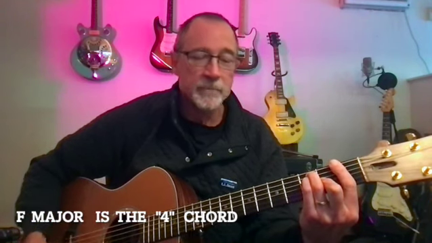Then the 4 chord, which you're very familiar with, because if you play the blues in C, you're going to be playing this 4 chord, which is F. And it's a major chord. So the 1 is major, 2 is minor, 3 is minor, 4 is major, and now we slide everything up.